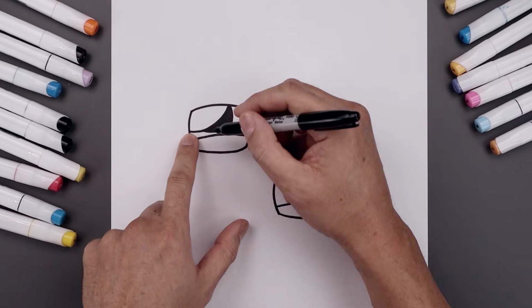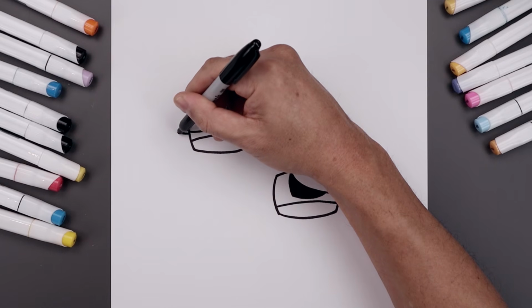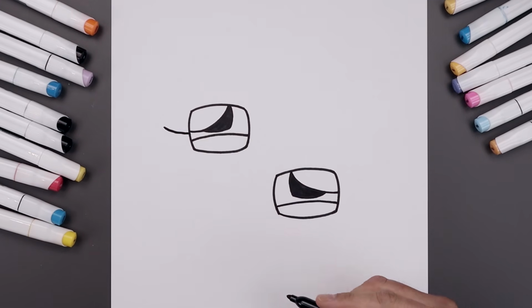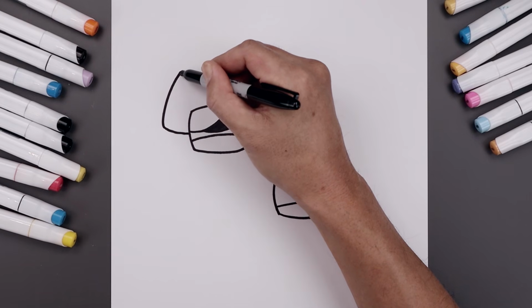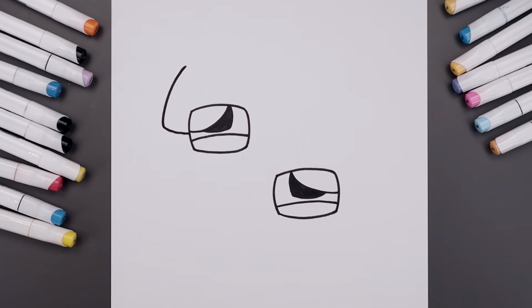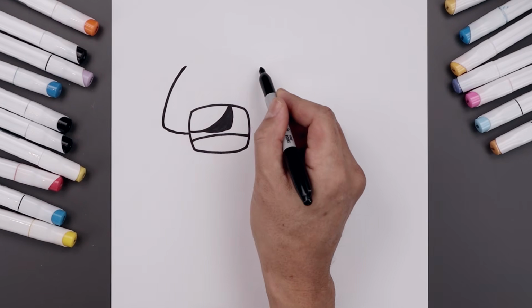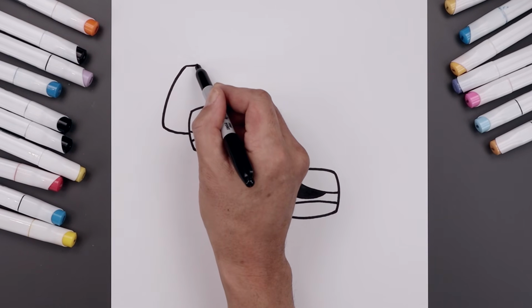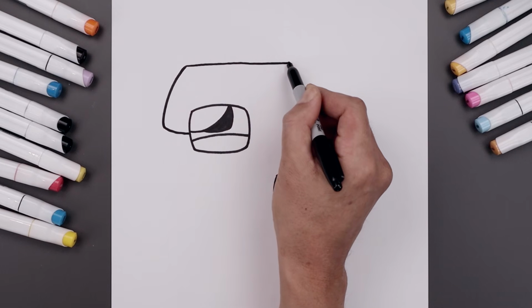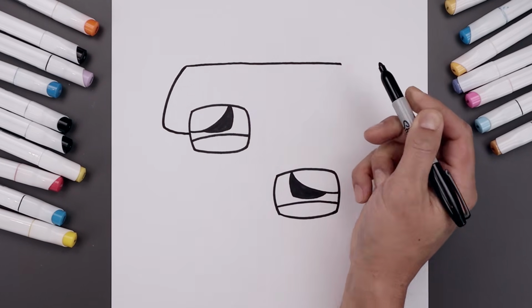Let's start on the left side of the top eye, bend this out, and then up. Let's round out the corner, go up, and then bend that in towards the top. Now we want to go straight across the top, just lining up with the outside of the right eye. Going out, it's going to stop right about there.